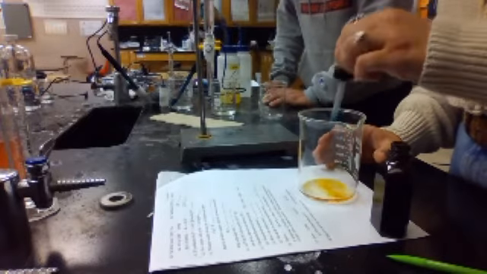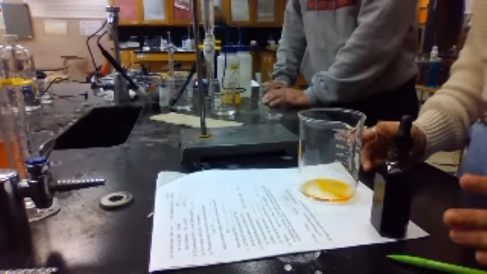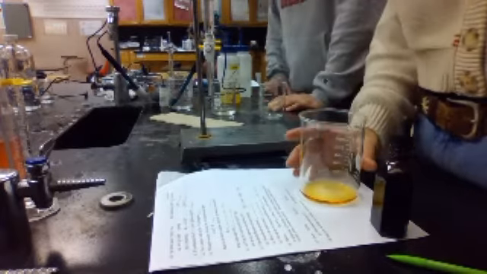Whoa, what are you doing? 4 drops? I thought it was like 4 whole things. No, drops. All right, redo. And we'll see. We can use this as a test trial. And then I add. Let's put the caps back on so that if we knock it over, it doesn't spill all over, right?